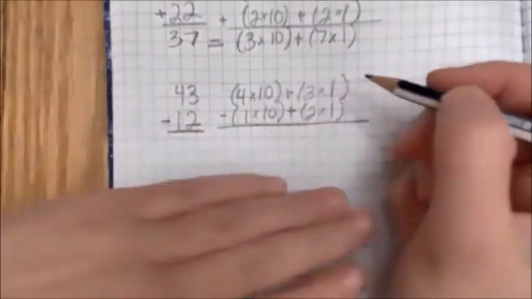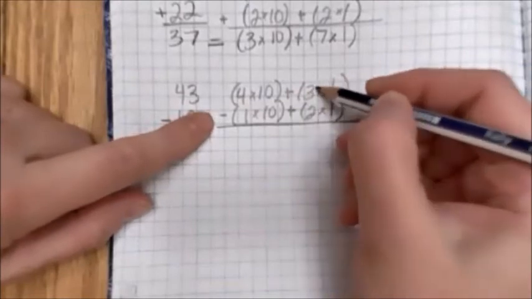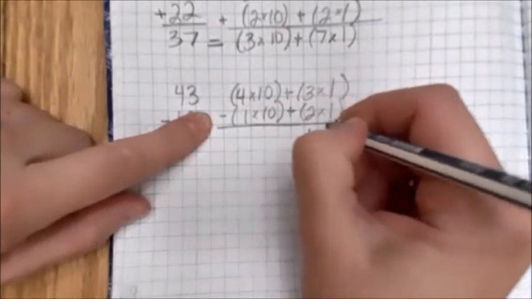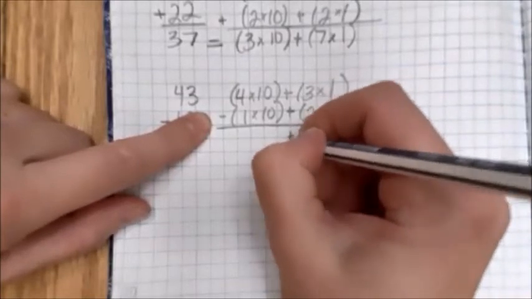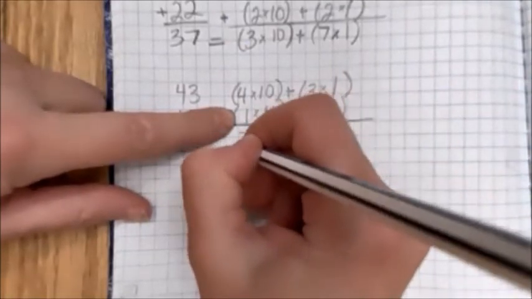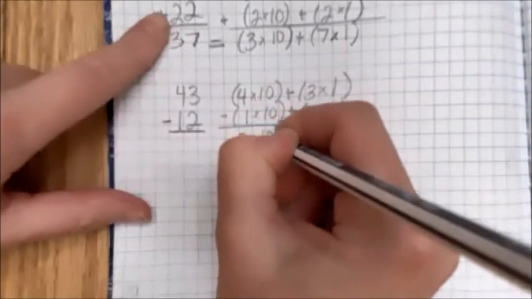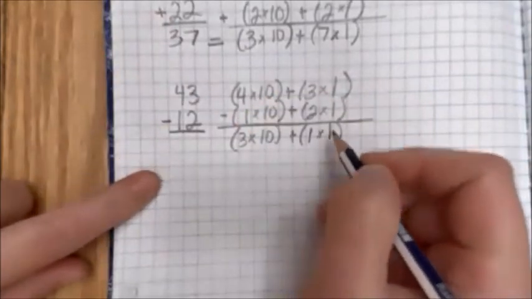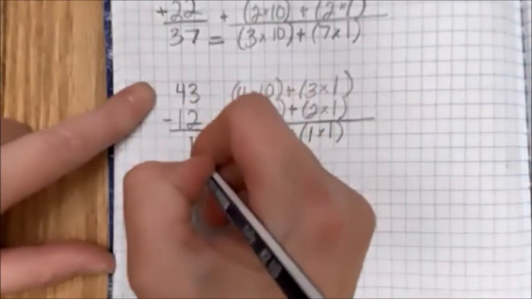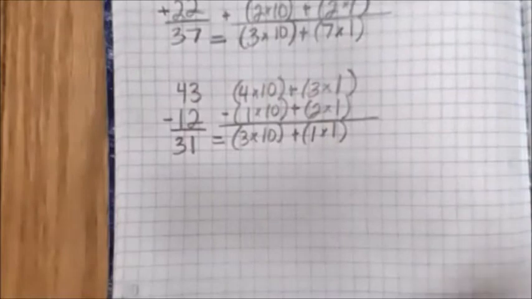Remember this, there's pluses here because they go together, but our overall operation is subtraction. So 3 units take away 2 units. 3 take away 2 is 1 unit. And 4 tens take away 1 ten is 3 tens. 3 tens and 1 unit, let's check it. 3 take away 2 is 1, and 4 take away 1 is 3. 31. We did it.